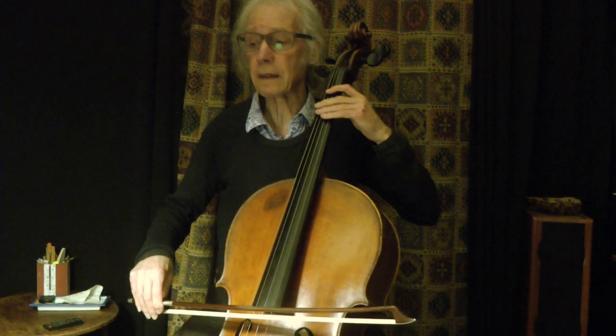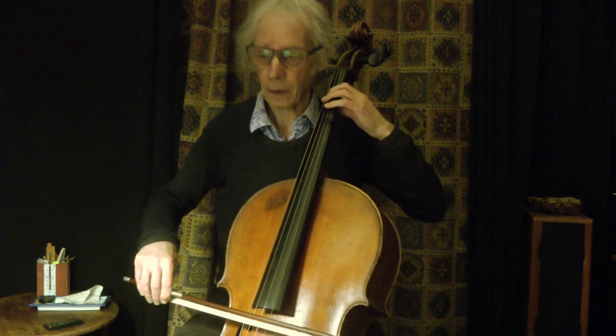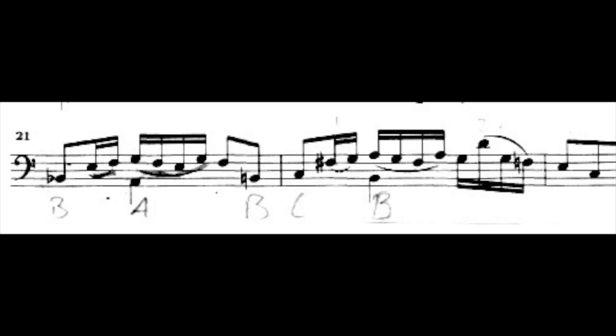Now the important letters are in the bass. German B, A, German H, C, and here comes the H again. That means we have B, A, B-A-C-H. There's one H too much.